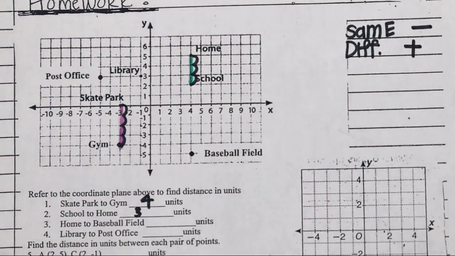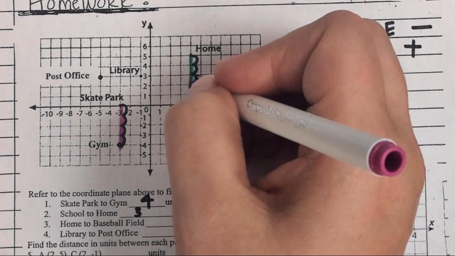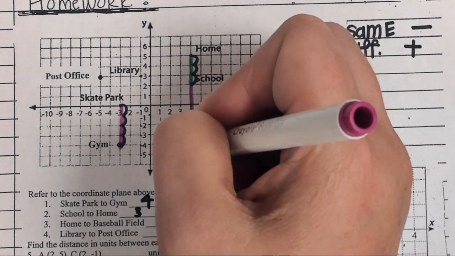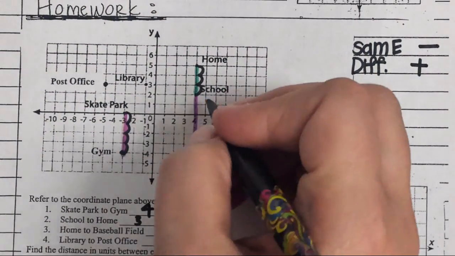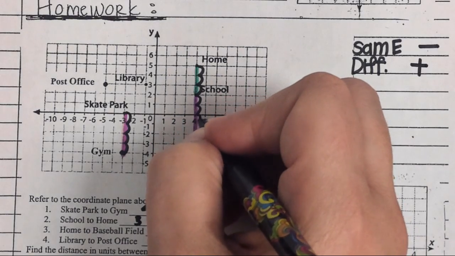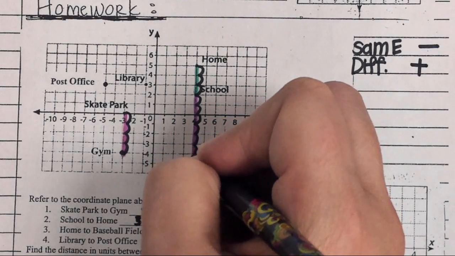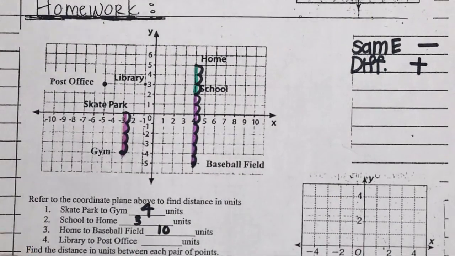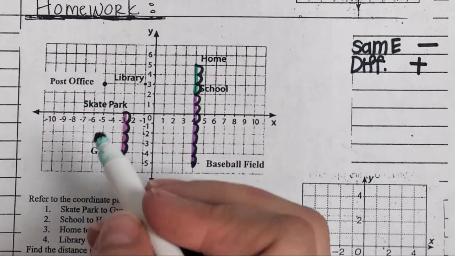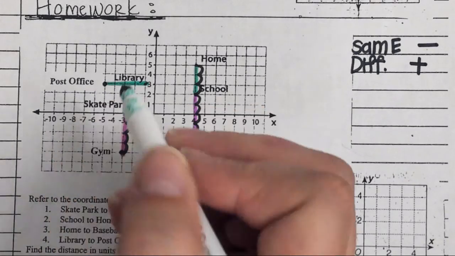All right, now it wants to know home to baseball field. We already know that there's 3 from home to school, so let's keep going here. There's 3 there, right? 4, 5, 6, 7, 8, 9, 10. Very good. Okay, what about library to post office?